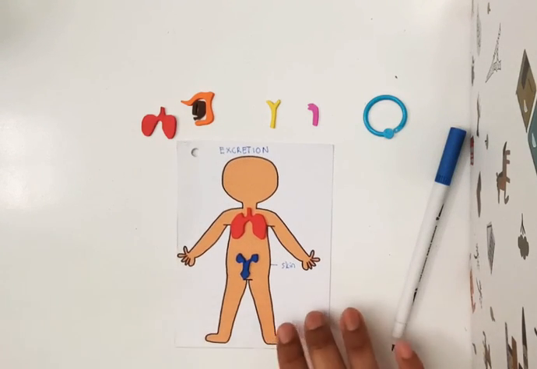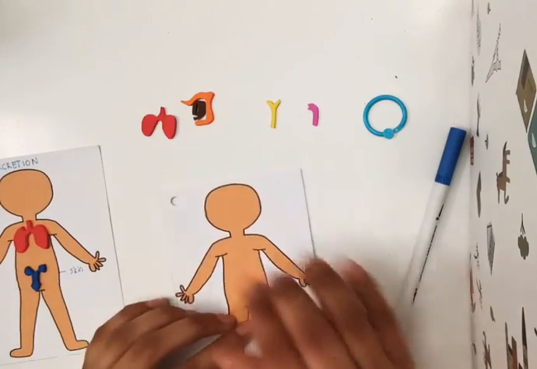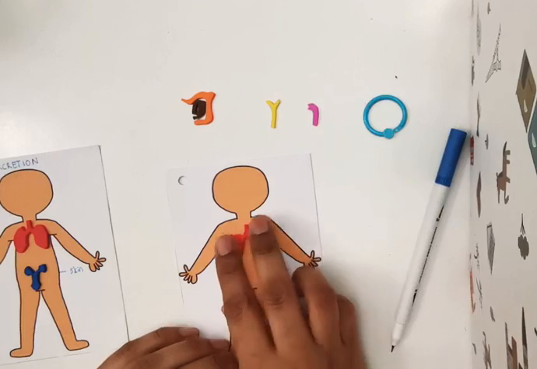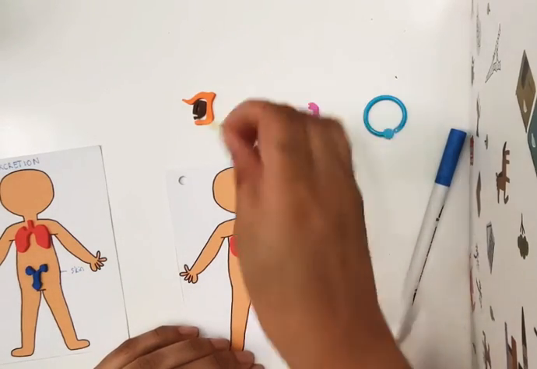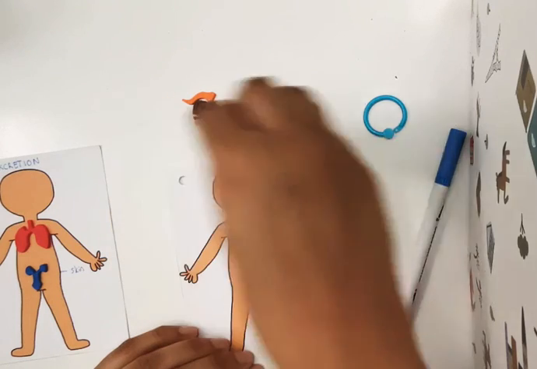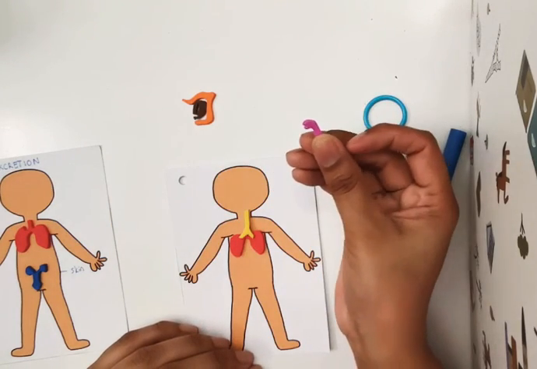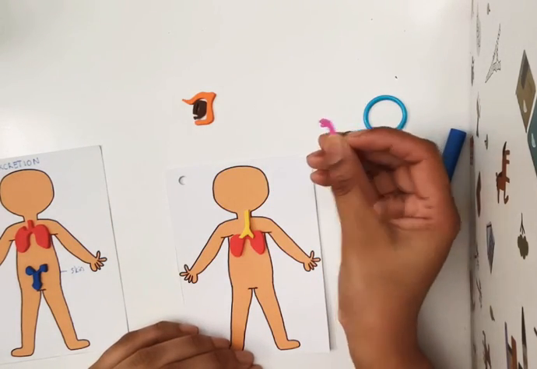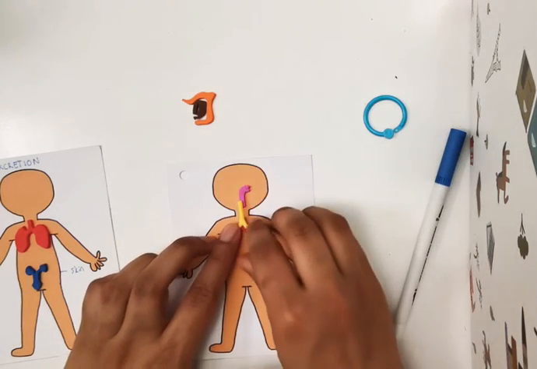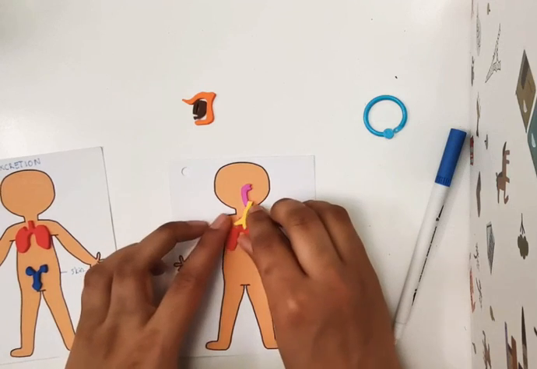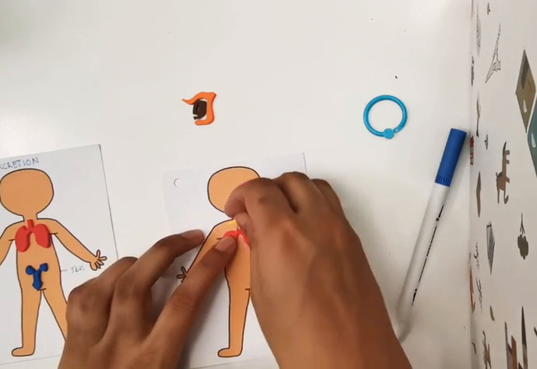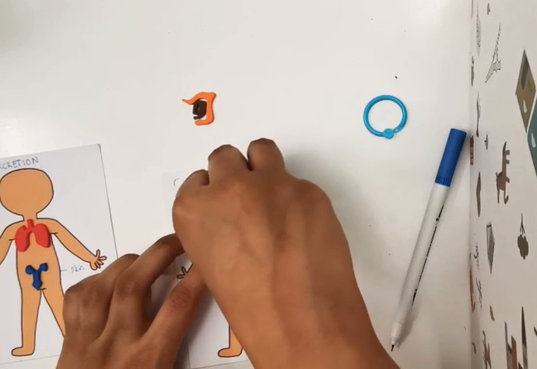Okay, so the same thing goes for your breathing or respiratory system. You have your lungs, and this would represent your trachea. Okay, this yellow one would represent your trachea, and this purple color one would represent your nose. Okay, so you have 3 organs involved, which is your nose, your trachea, and your lungs. So you're going to glue this nicely. Okay, do it slowly, you don't have to rush. Okay, like that.